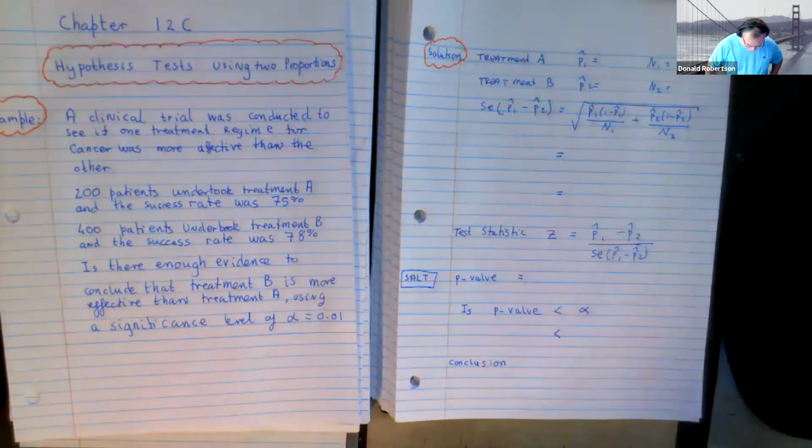So superficially, treatment B looks better. But that could just be randomness. That's why we have hypothesis tests. So we're going to try and see, is there enough evidence to conclude that treatment B, obviously it's a bit bigger, is more effective than treatment A? And we're going to do it with a significance level of 0.01. So that's a pretty standard looking question.